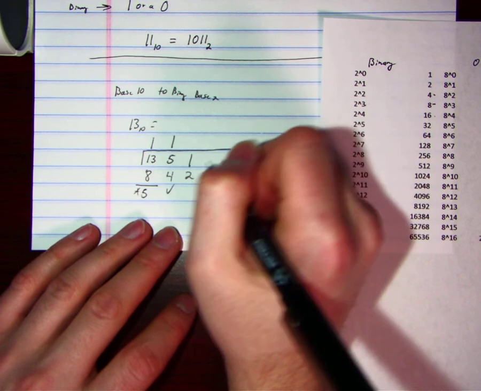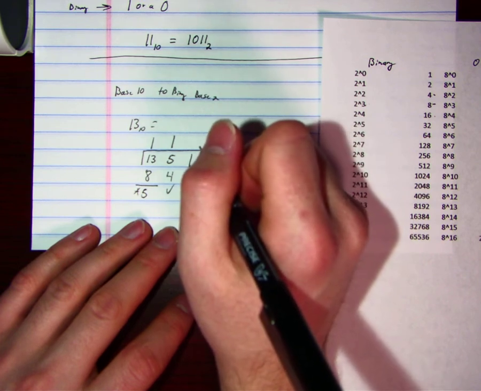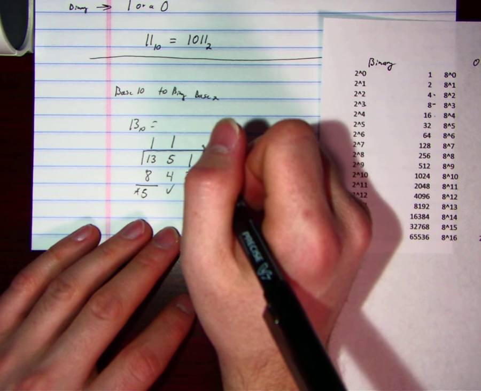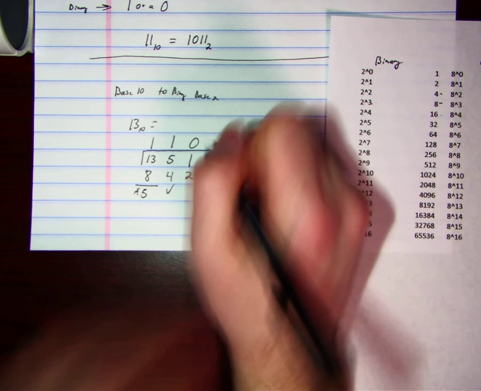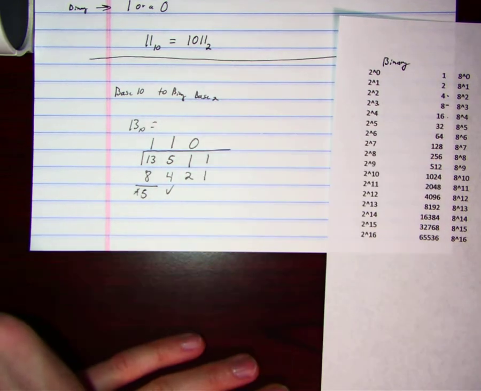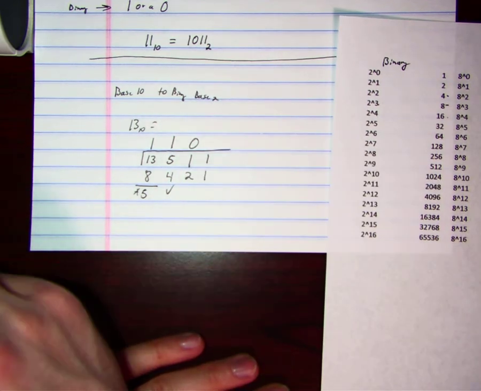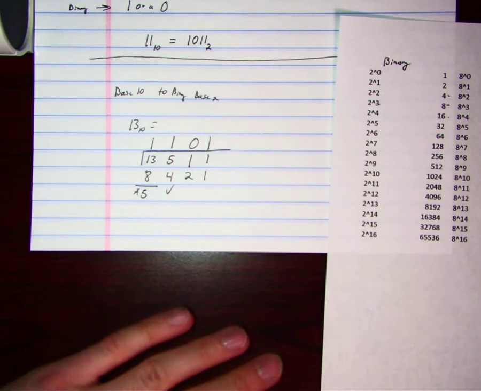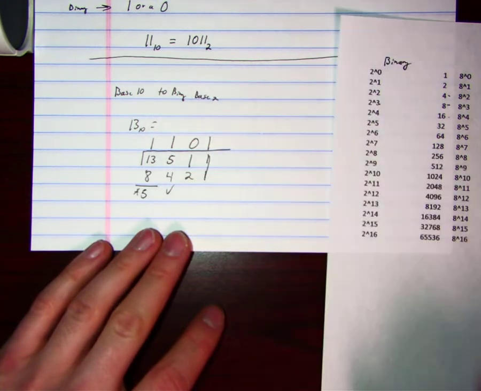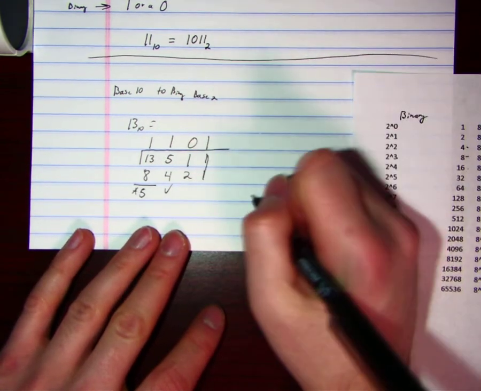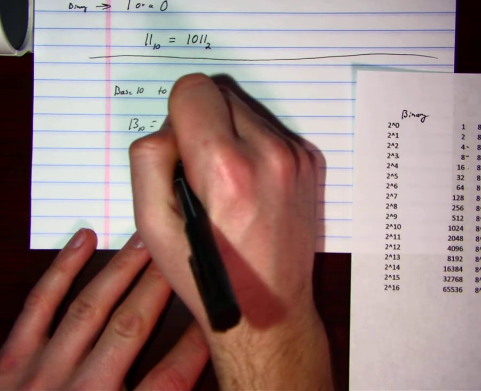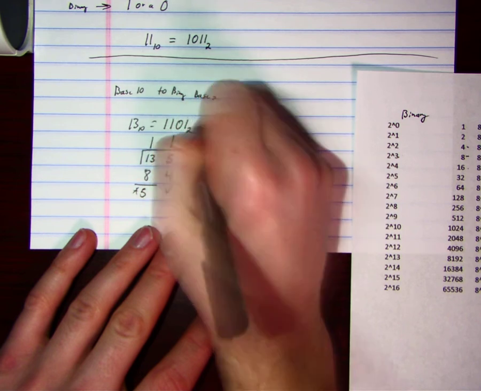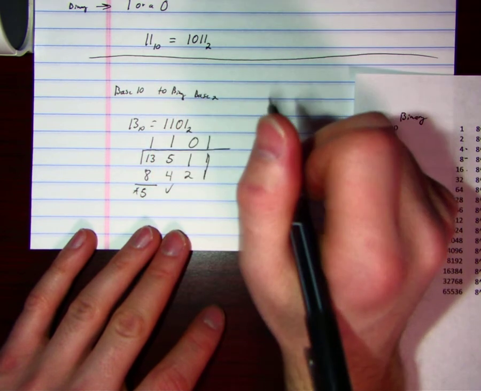So can 1 have 2 subtracted from it? Well, the answer to that is no, it cannot. So that's a no. The 1 then gets transposed to the next column. So 1 minus 1 is a viable problem, so it's a yes. And then you're left with nothing at the end. So the answer we came out with is 1101. So 13 base 10 is equivalent to 1101 base 2. It's as simple as that.